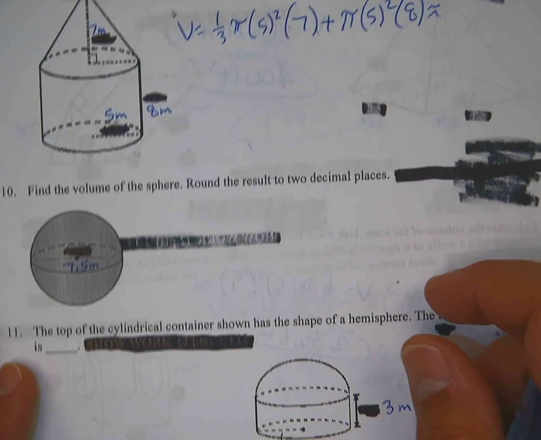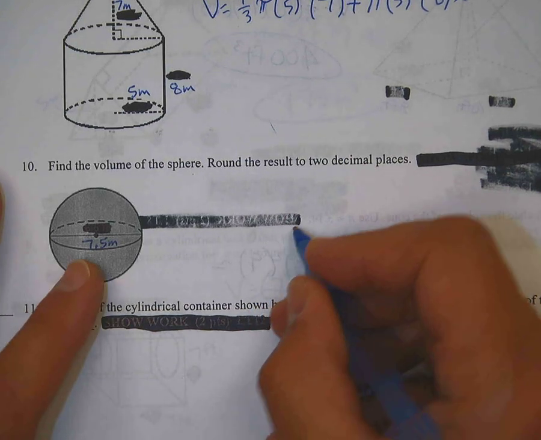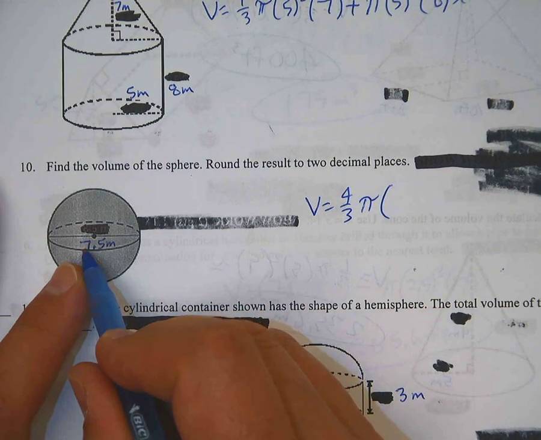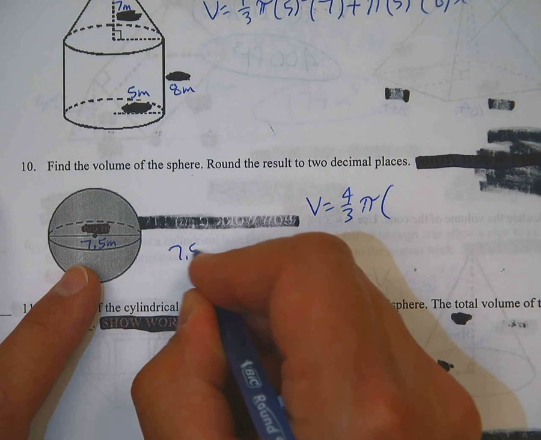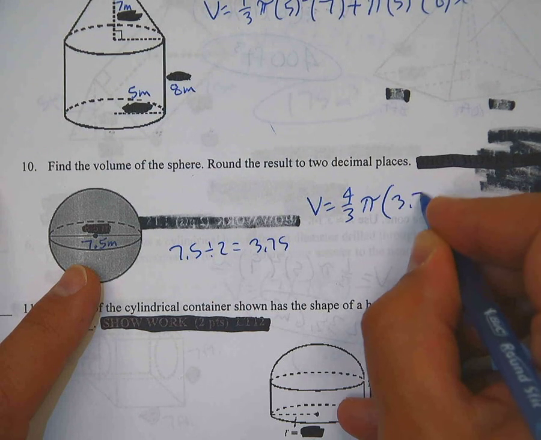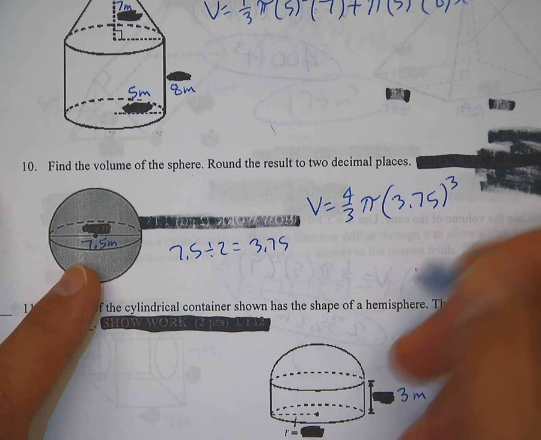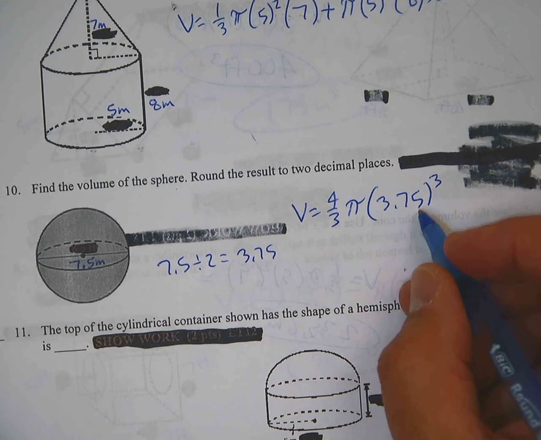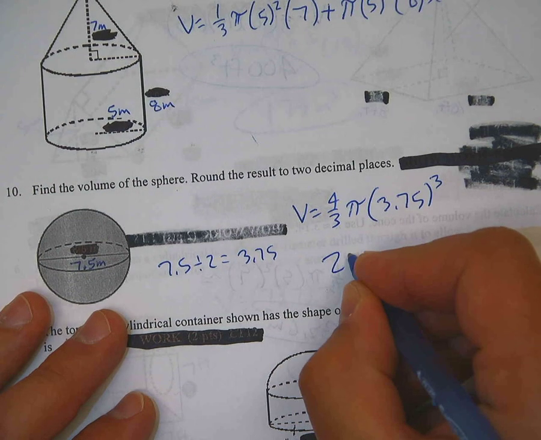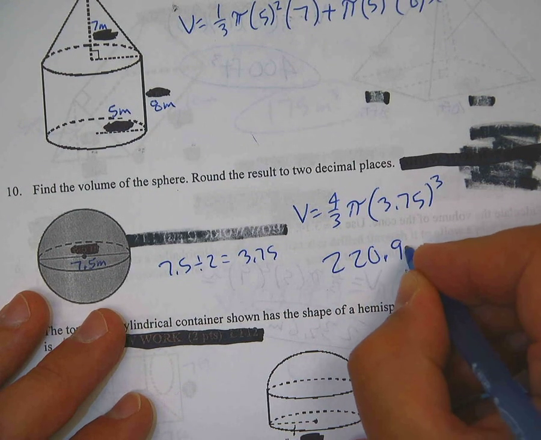Next one, find the volume of the sphere. The volume of the sphere is 4/3 pi times r cubed. To get the radius, you've got to take half of that. 7.5 divided by 2, which is 3.75. And you get your answer. Okay, I'll just do this one real quick on my calculator. 3.75 to the third power times pi times 4 divided by 3. So you get about 220.9 cubic meters.